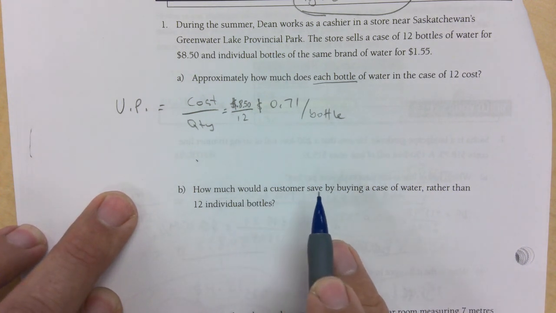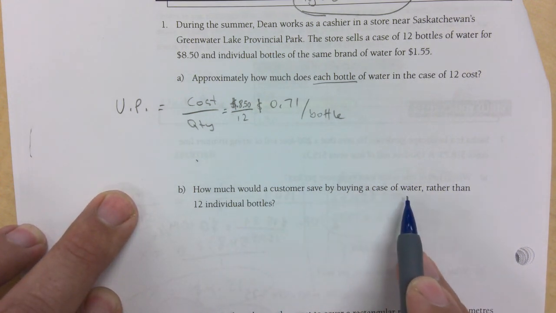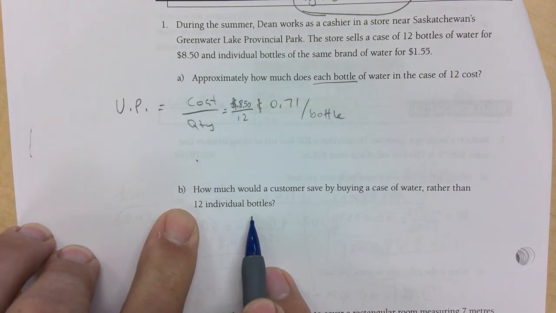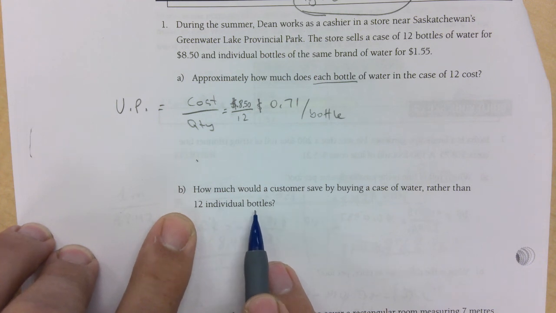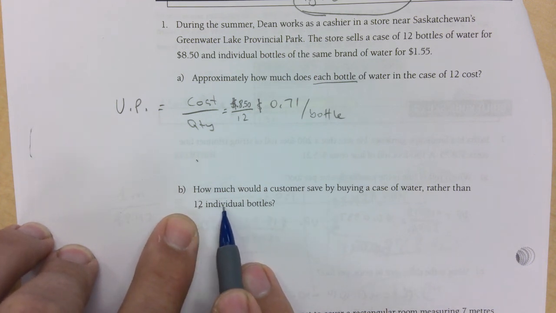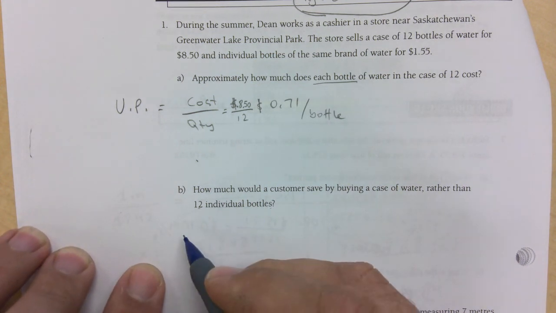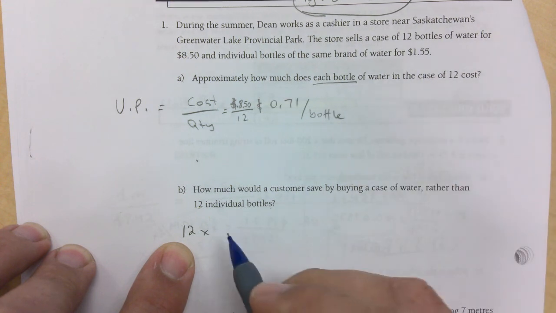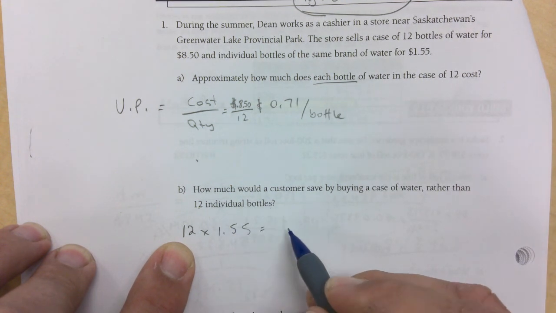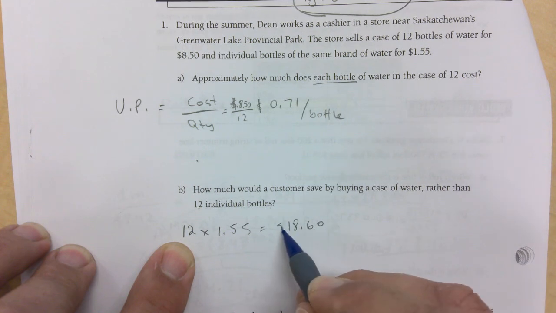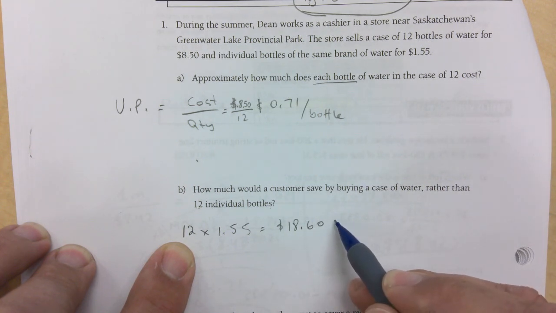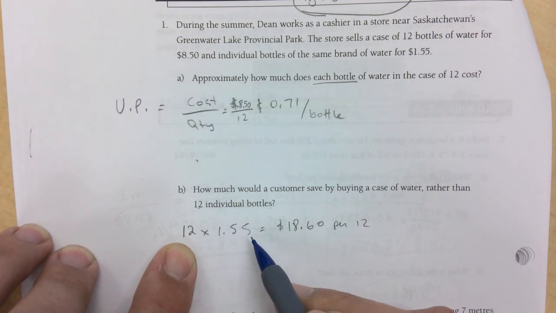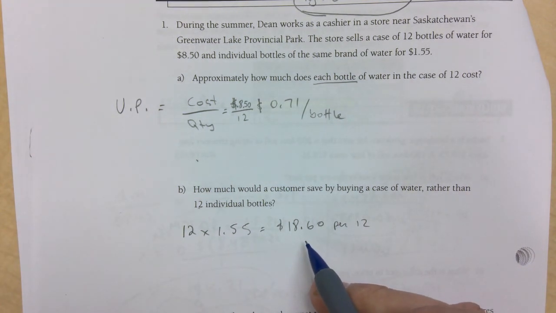How much would a consumer save by buying a case rather than 12 individual bottles? Now, there is a number of ways you can do that. What I'm going to do is figure out the cost for 12 individual bottles. So 12 times 155, because that's how much it is per bottle, gets me to 1860 per 12. Okay, so for 12 bottles at 155 each, I'm paying 1860.